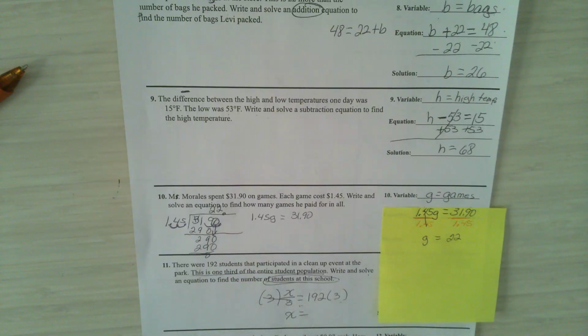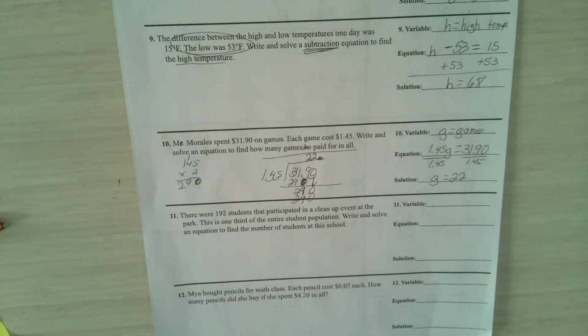Okay, then we're going to go on to number 11. Now, we have question number 11. In this question, there are 192 students that participated in a cleanup event at the park. This is 1/3 of the entire student population. So is the entire student population more than 192 or less than 192? It's more. That's 1/3 of the population. Write and solve an equation to find the number of students at the school.